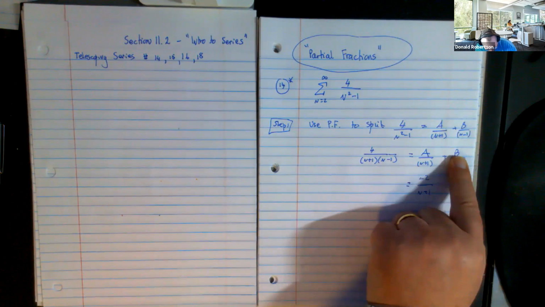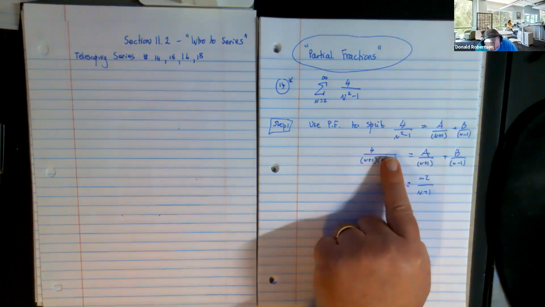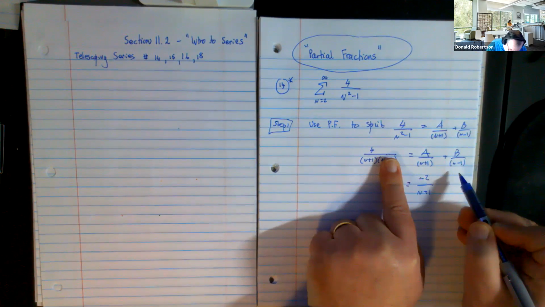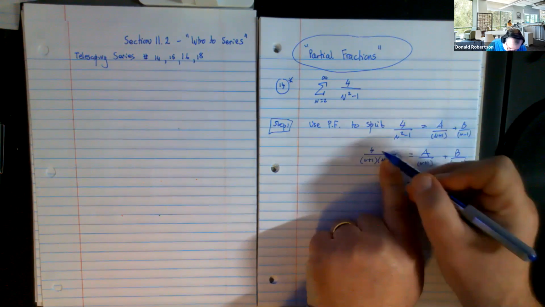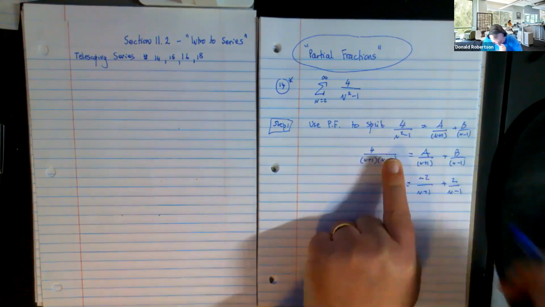Right, let's get the b. It's over n minus 1. Let's cover up n minus 1. What value of n makes that 0? 1 makes that 0. Plug 1 into what's left. 4 over 2 gets you 2. And there are our two guys.